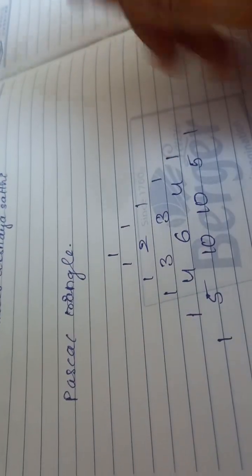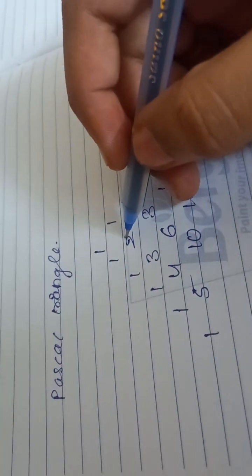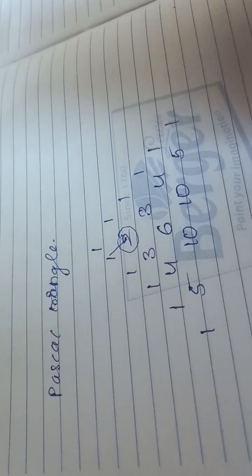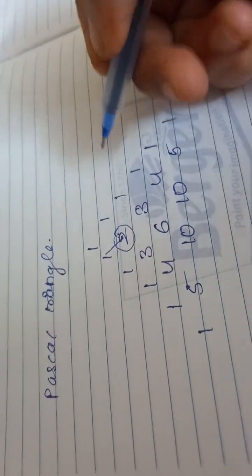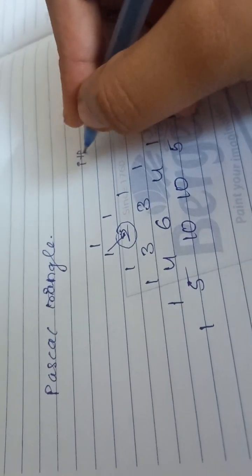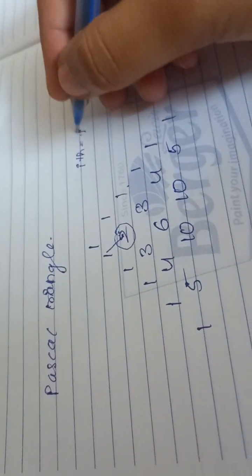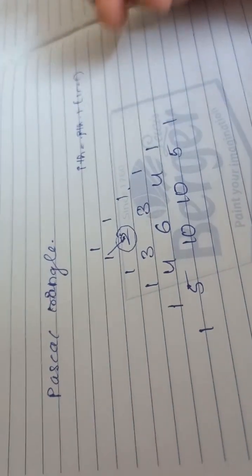Every row starts with 1 and ends with 1, and each number is formed according to the addition of the previous element and the present element of the previous row. It means the ith element in a present row is equal to the ith element in the previous row plus the (i minus 1)th element in the previous row. That's the logic here. And also, how can you solve this with an approach?